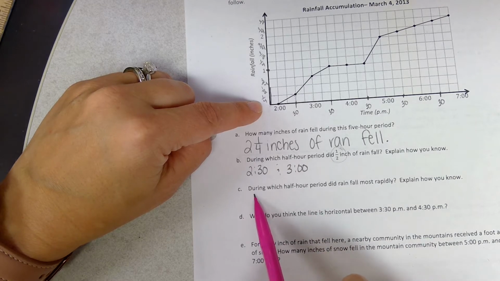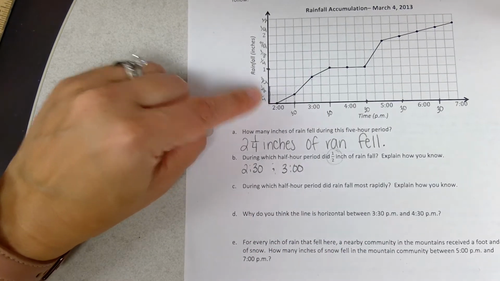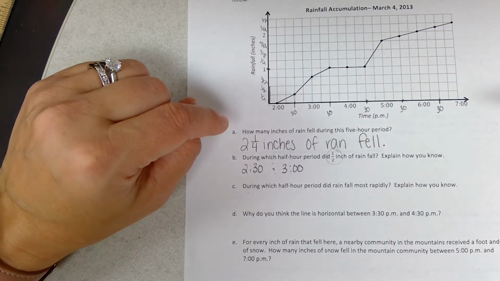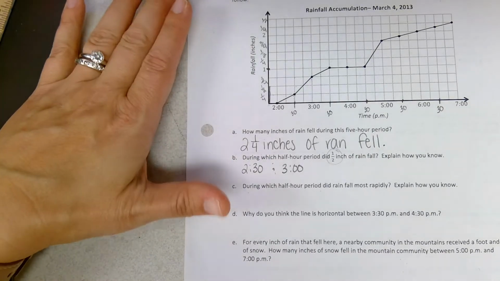Okay. Then it says during which half-hour period did the rain fall most rapidly? That means probably when did we have like the biggest downfall?